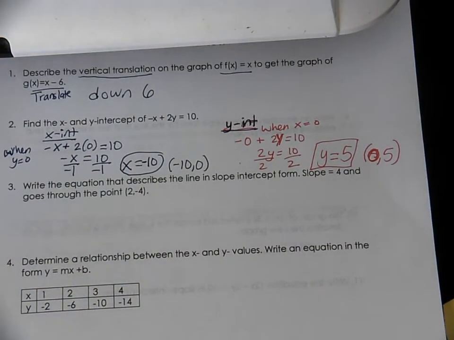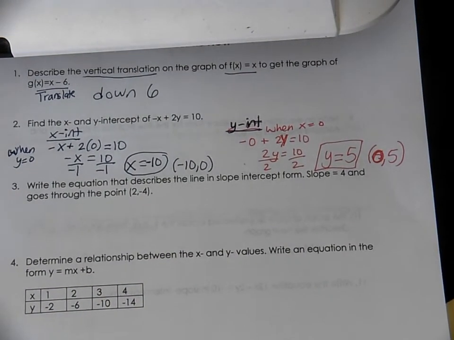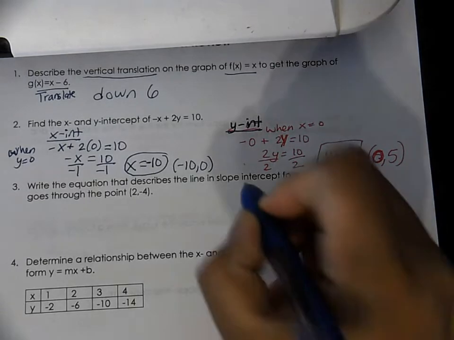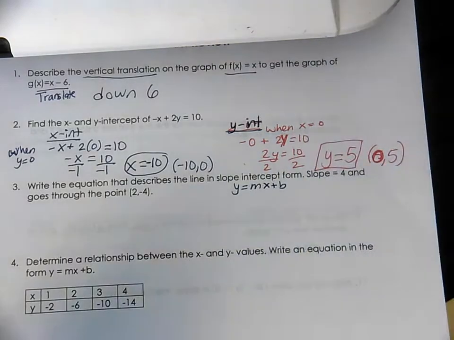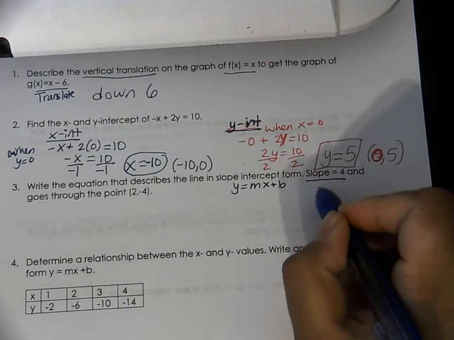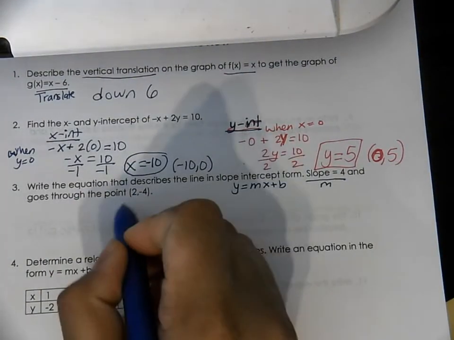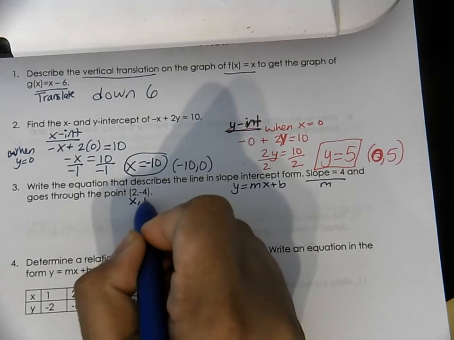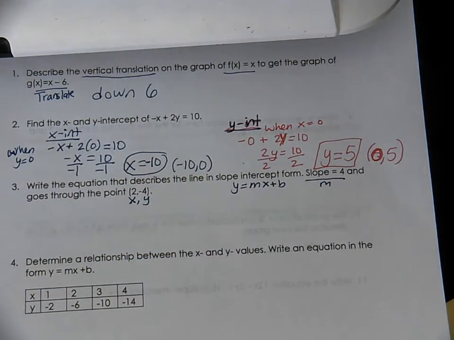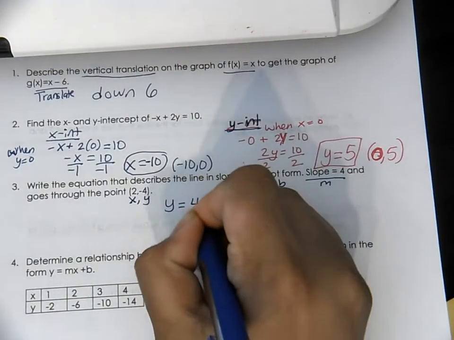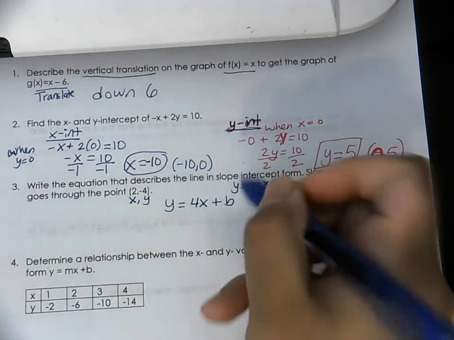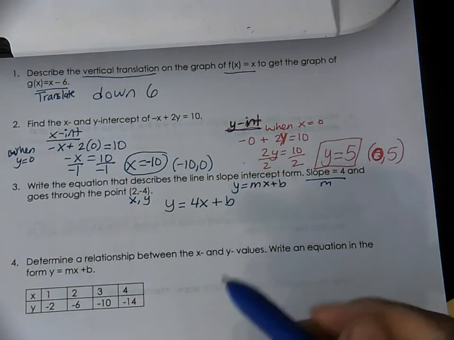The next one says, write the equation that describes a line in slope-intercept form. Remember, slope-intercept form is y equals mx plus b form. It gives me my slope, which is also m, and it gives me a point, which I can write as x comma y. It doesn't tell me what b is. I have to find b. So here's what I know so far: y equals 4x plus b. I don't know b, so I'm just going to leave it as the letter b.